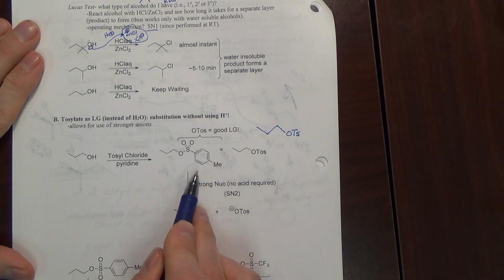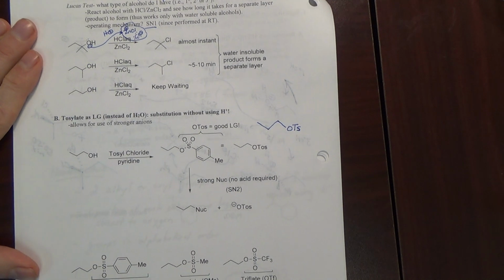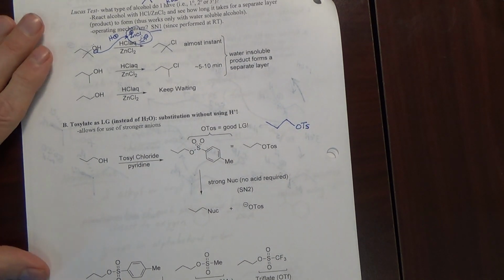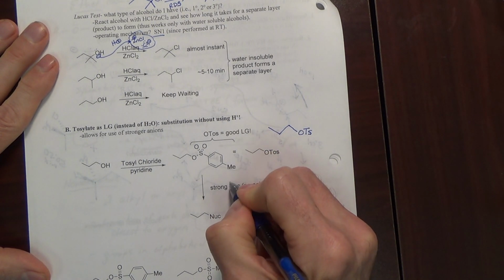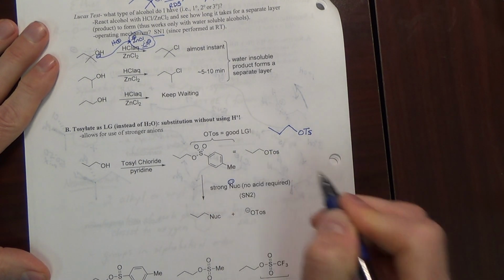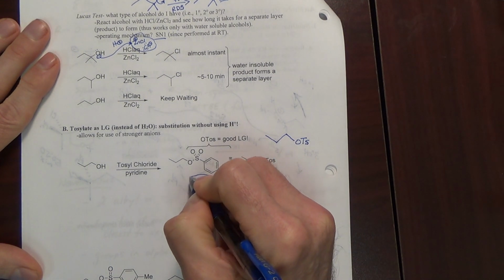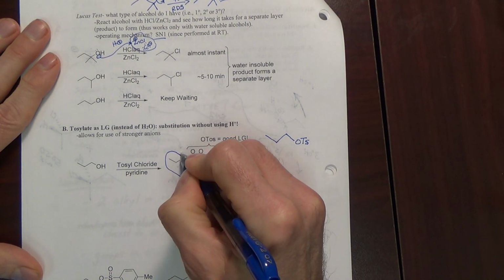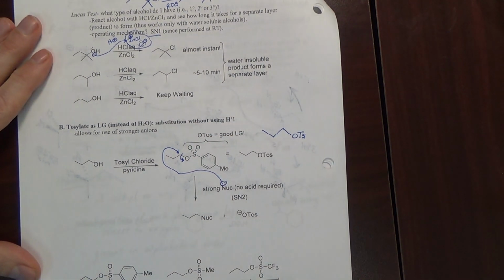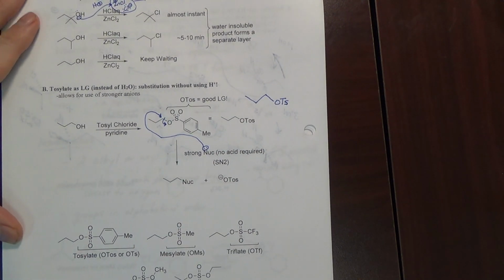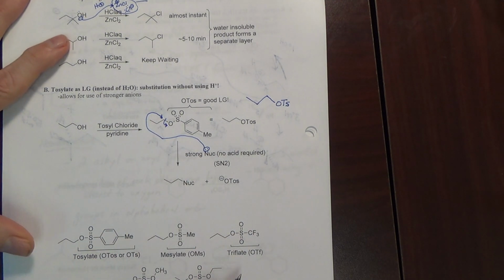And the tosylate is a good leaving group. It'll leave that carbon. And now we can get a strong nucleophile, the lone pair, and these electrons can come in here and attack the carbon and kick off the tosylate. Nucleophile now bonded to the carbon.